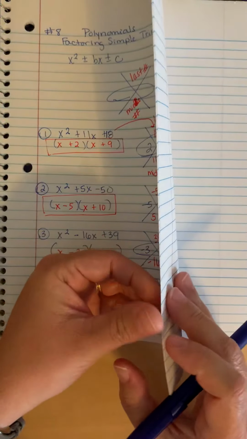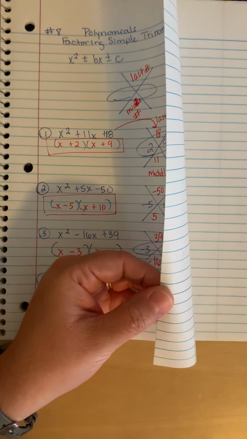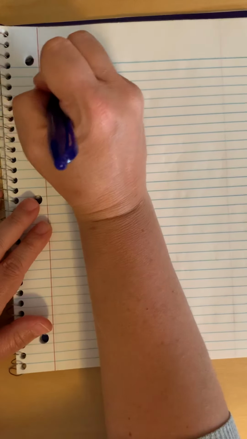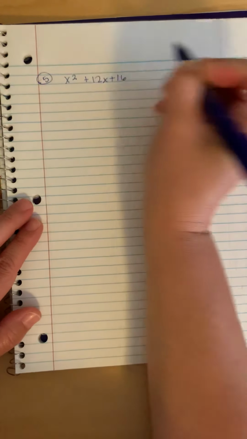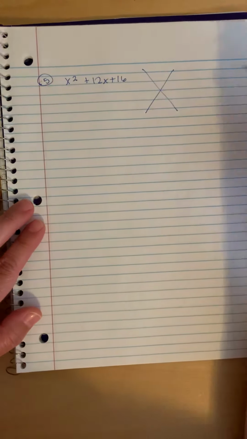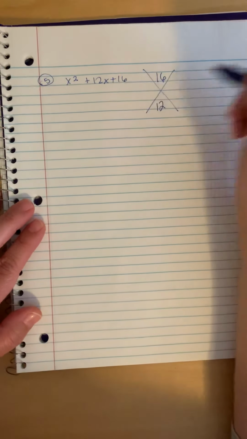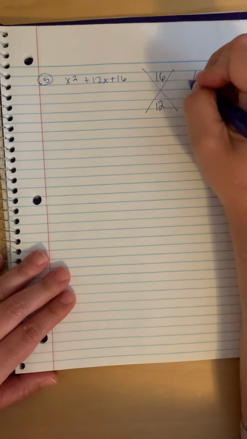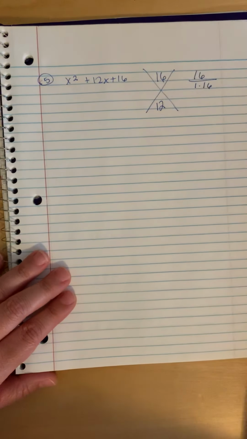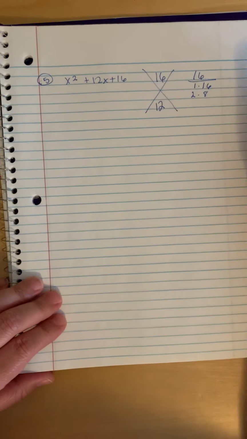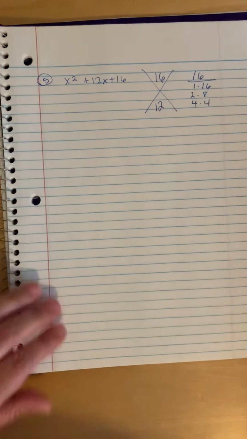All right. I want to show you a possibility of a prime number. So let's do number 5 here. And we're going to have x squared plus 12x plus 16. Make your x. The top number will be 16. The bottom number will be 12. What multiplies to give you 16? 1 times 16, 2 times 8, and 4 times 4.